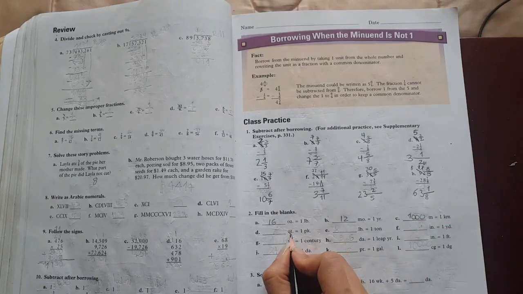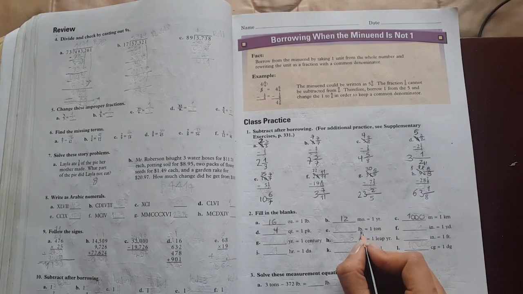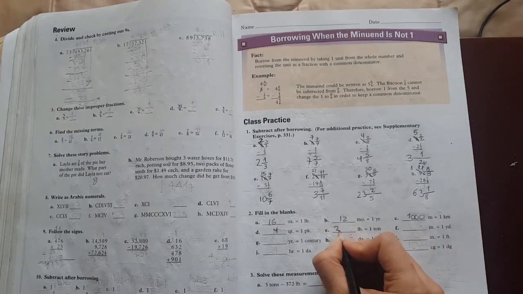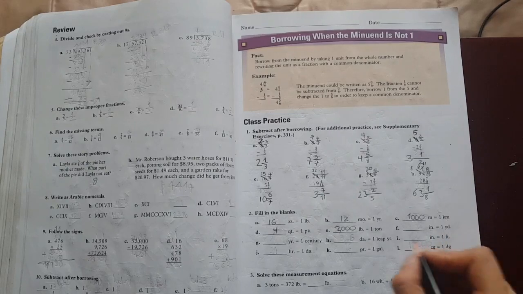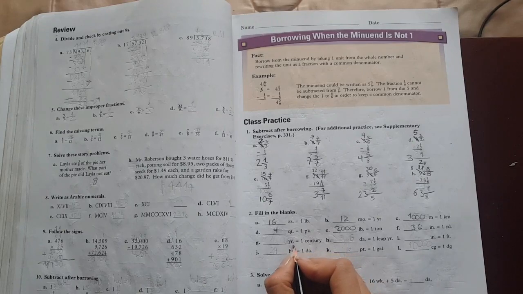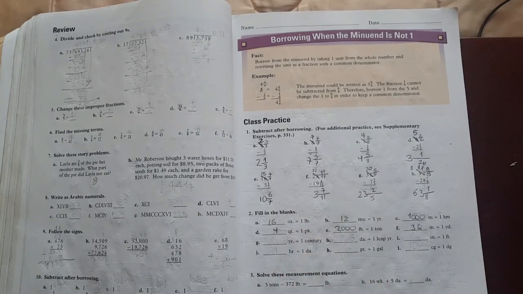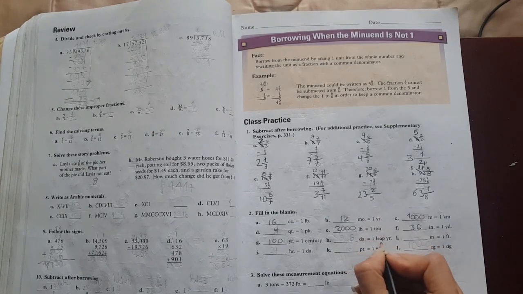How many quarters has 1 gallon? 4. How many pounds has 1 ton? 2,000. How many inches has 1 yard? 36. How many years has 1 century? 100.